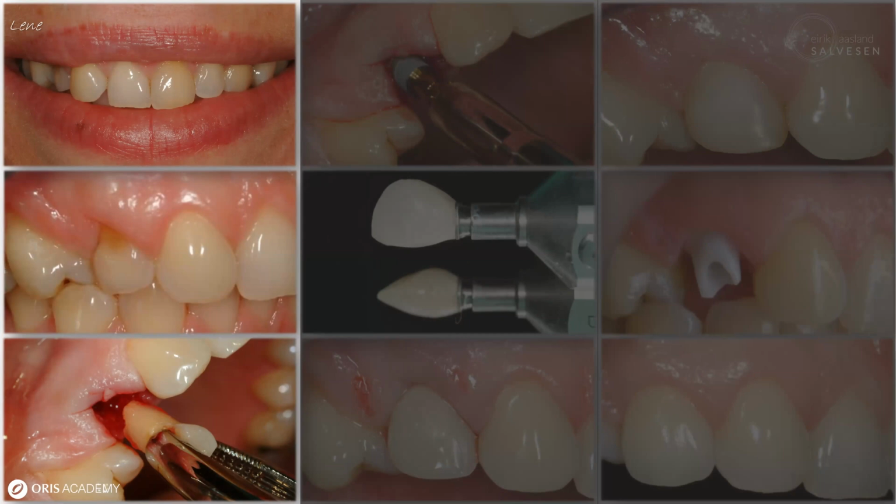Another young lady, fairly high smile line, losing what you see is just a deciduous tooth. You see there's a missing lateral incisor, so the canine is moved, as the orthodontist likes to do, they move them into the lateral position, and then you have the deciduous tooth. When you extract a tooth like that, which basically has no root, that's why it's extracted, why don't you place an implant in that specific site?